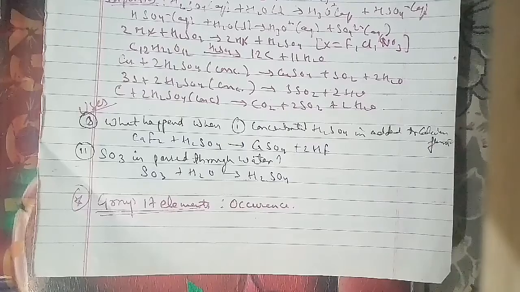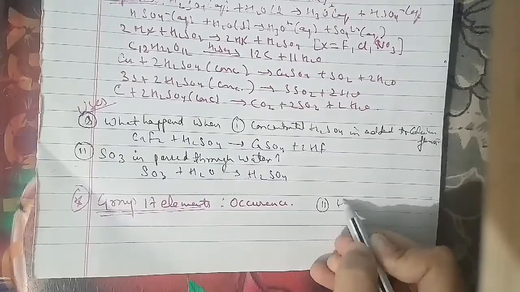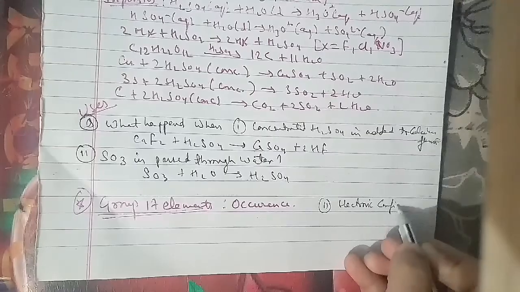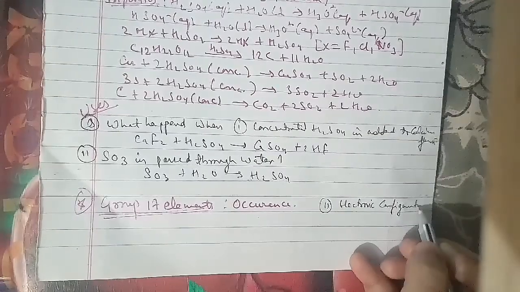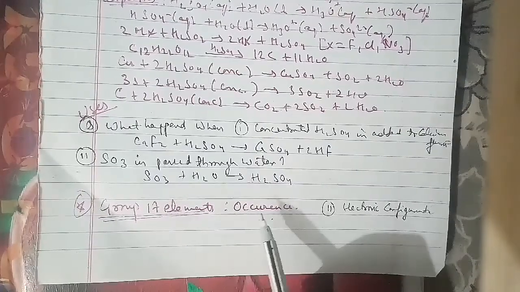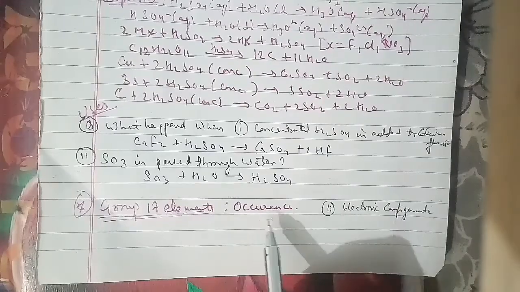Now we discuss the second property, which is electronic configuration. In group 17 elements, the trends of some of the atomic, physical and chemical properties we'll discuss later.